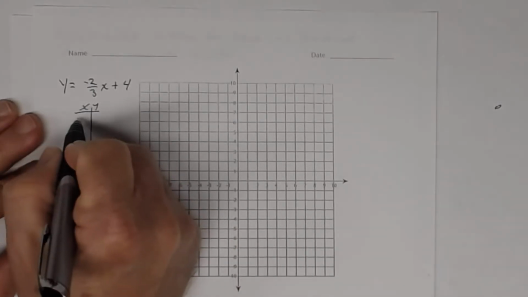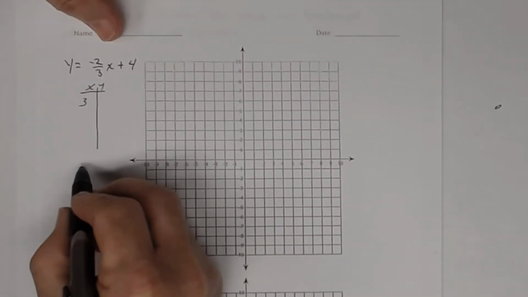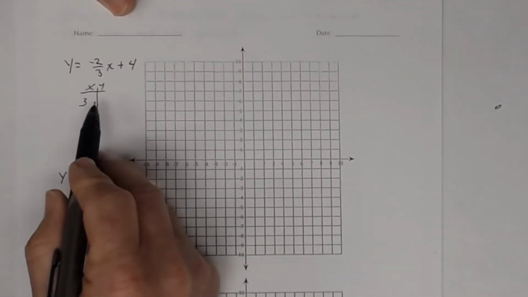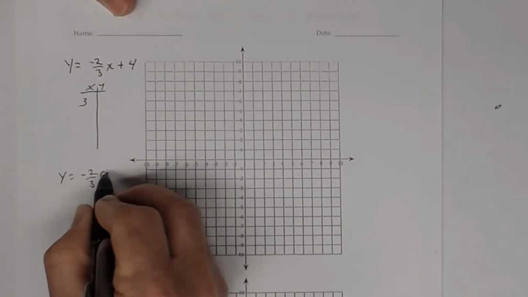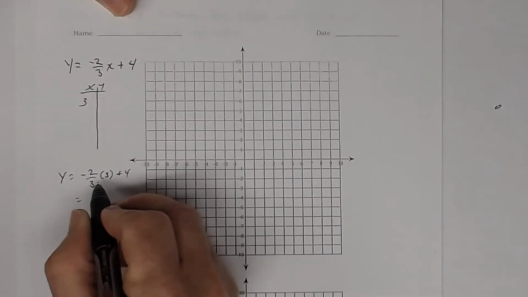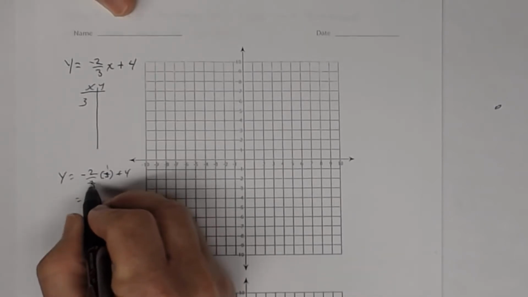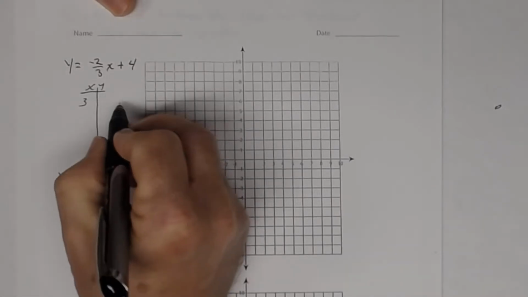So let's let x be 3 for right now. If x is 3, you get y equals negative 2/3 times 3 plus 4. Negative 2/3 times 3, the 3's divide out, so you get negative 2 plus 4, which is 2, right? So I get the point (3, 2).